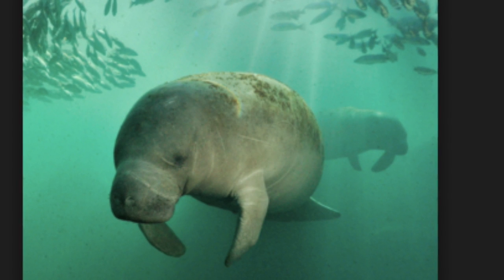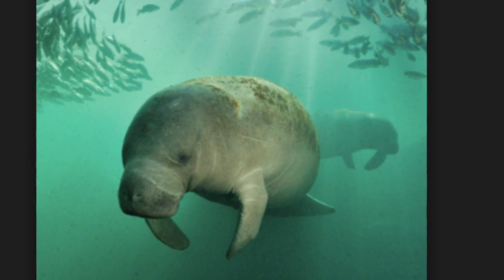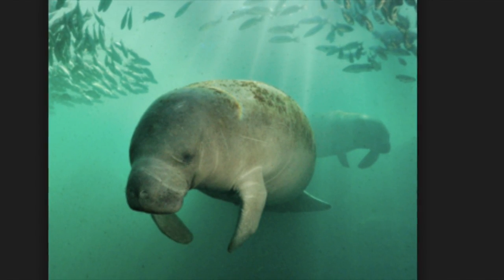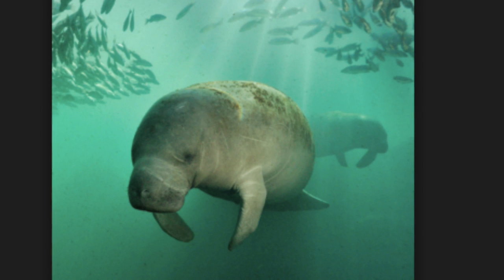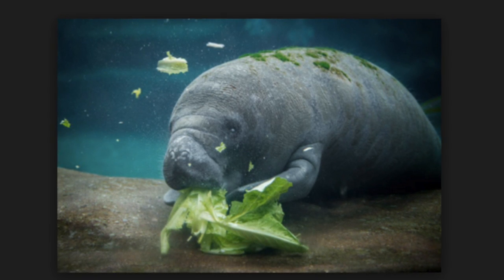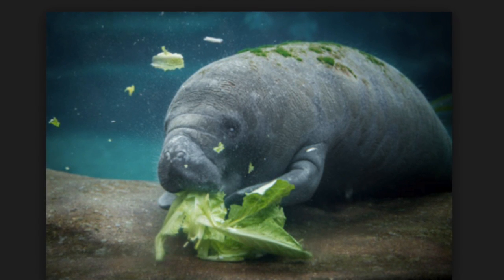Martin is a heterotrophic herbivore. Most of Martin's species are herbivores, but occasionally they will eat small fish. Martin feeds on abrasive plants, and as a result, his molars are continually replaced throughout life as they wear down. Because of the low nutritional value of the plants consumed, manatees must graze for 6 to 8 hours a day.